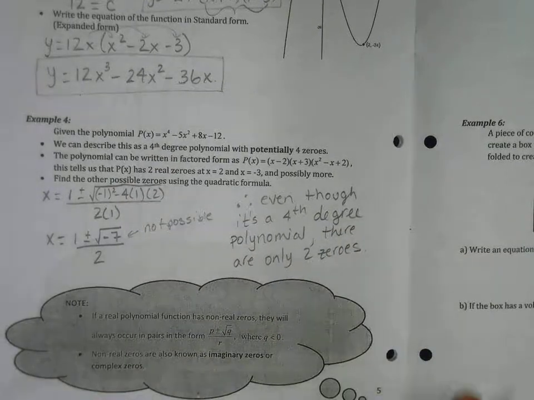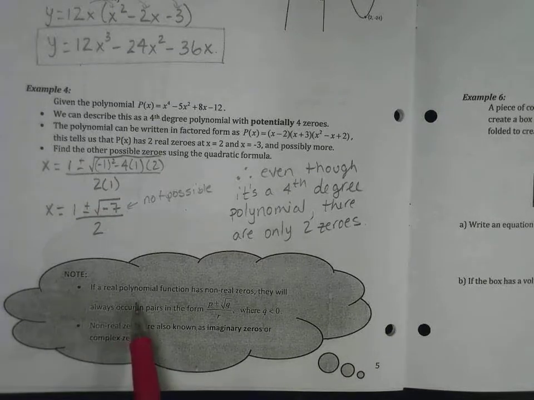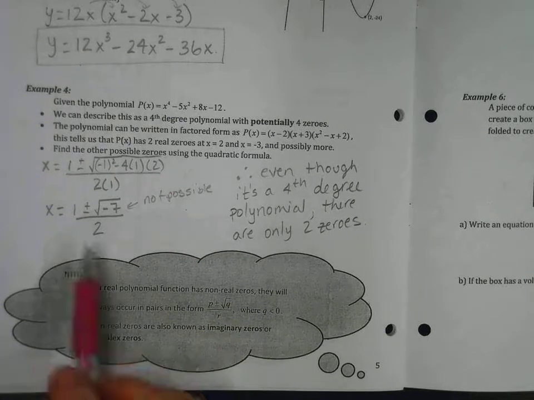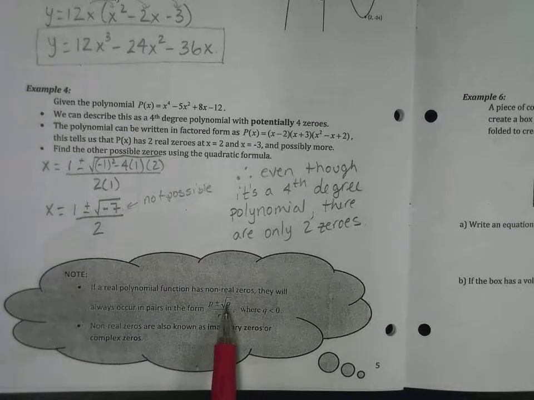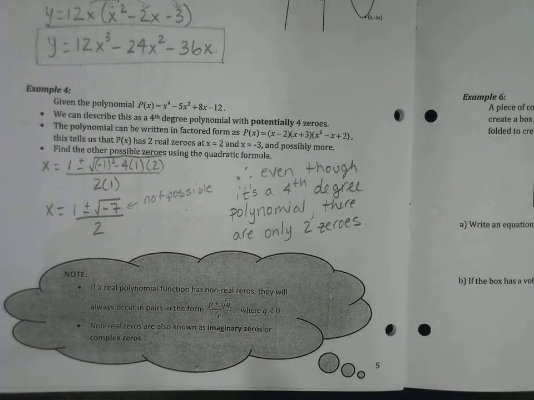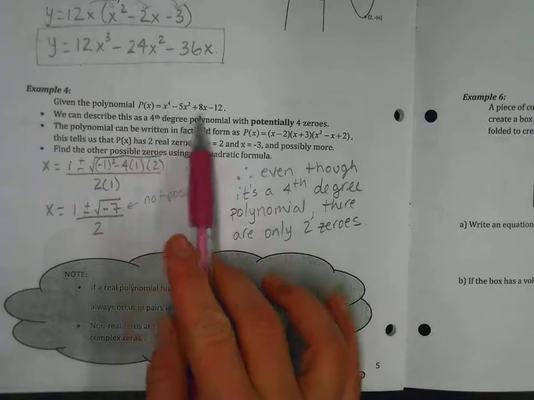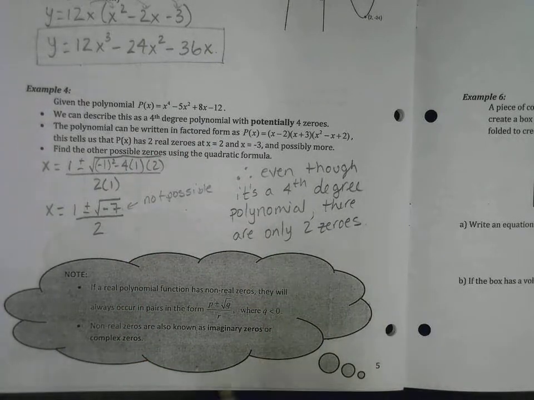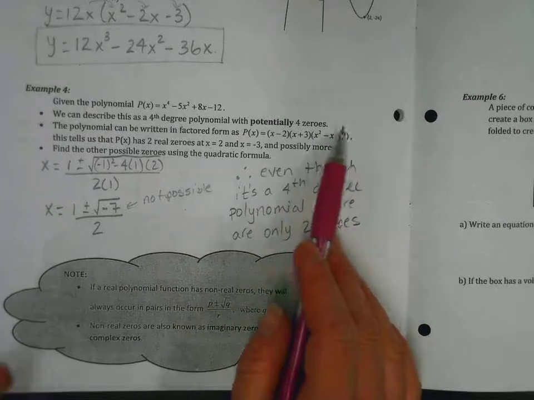So, 2 x-intercepts. As a note, if a real polynomial function has non-real zeros, they will always occur in pairs in the form of p plus or minus the square root of q, over r, which is the same as this case, where this q value would be a negative number, so less than 0. Non-real zeros are also known as imaginary zeros or complex zeros, which we don't talk about or learn in Math 30, but you just have to recognize that it is possible to have a polynomial of fourth degree that won't actually have 4 x-intercepts. It's only going to possibly have 2, and this would be that scenario.